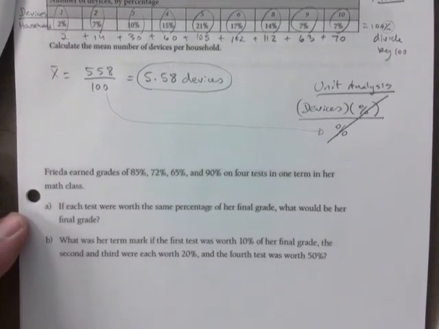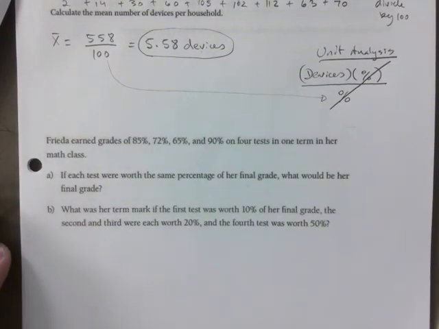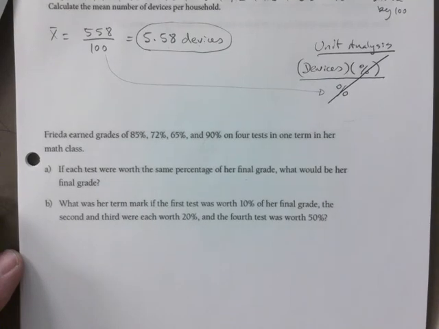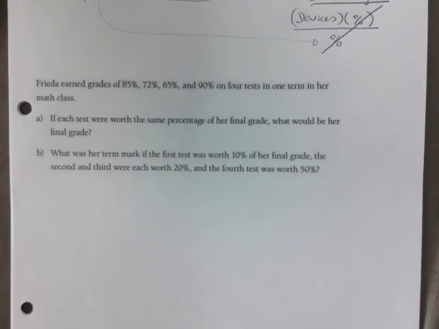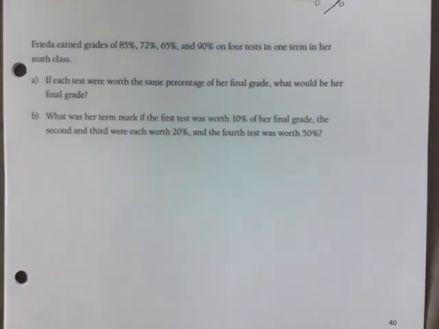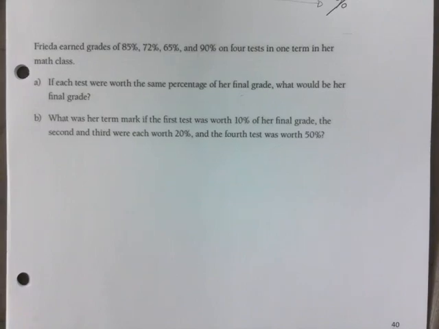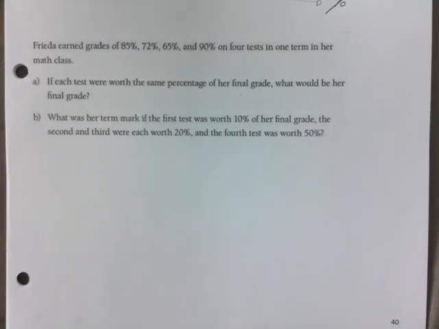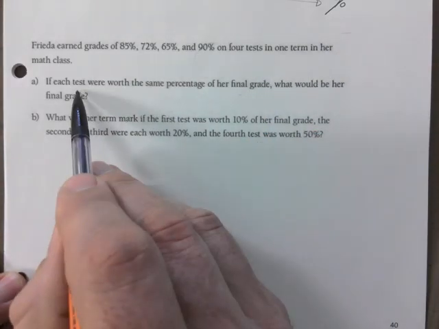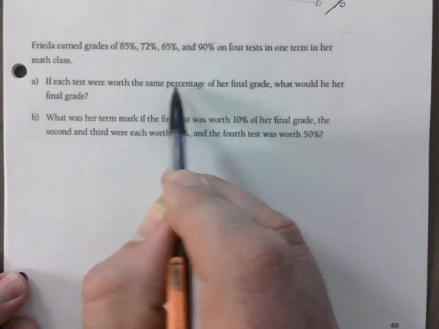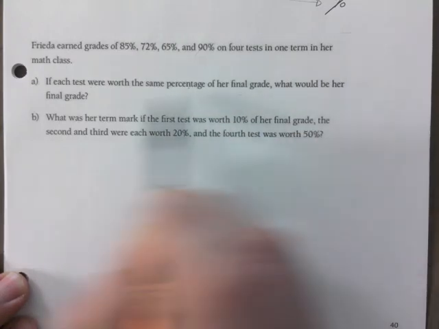Next, 40. This has no table. So you're like, wait a minute, you told us there's always a table. Unless you don't have a table. How's that? Frida earned the following grades, 4 tests and 1 term in their math class. If each test were worth the same percentage, what would her final grade be?